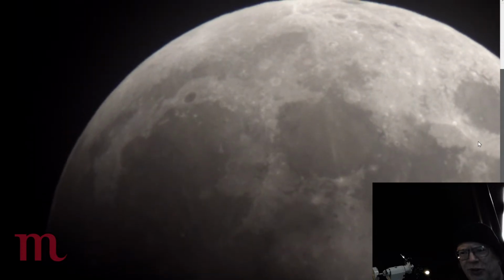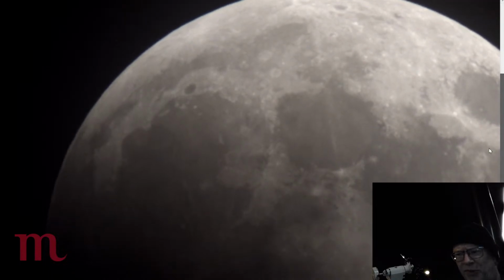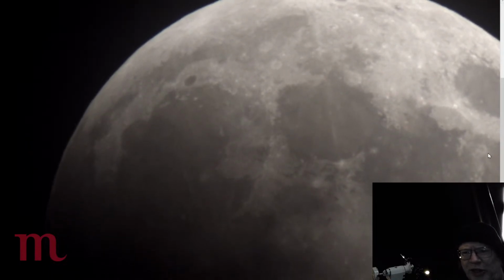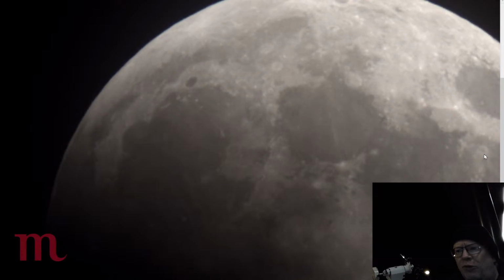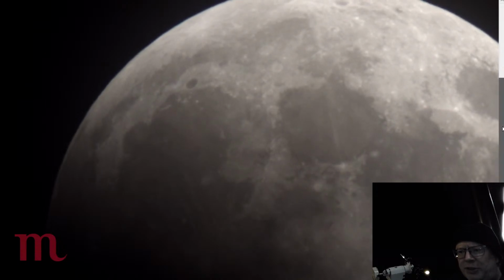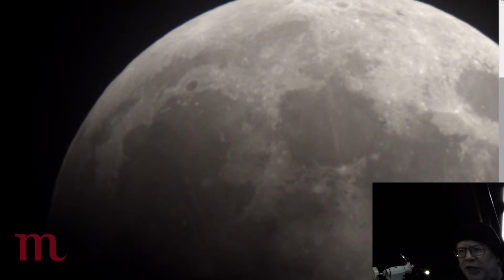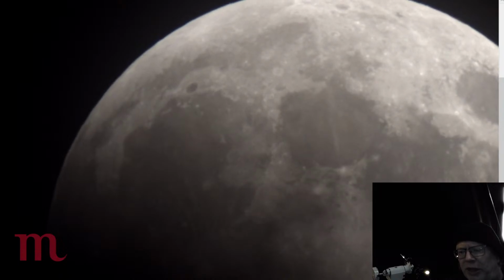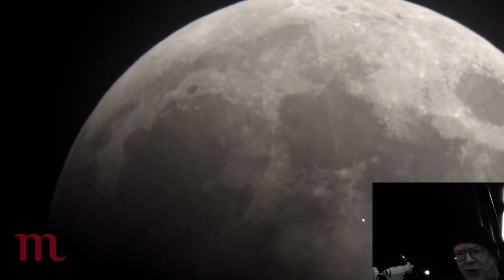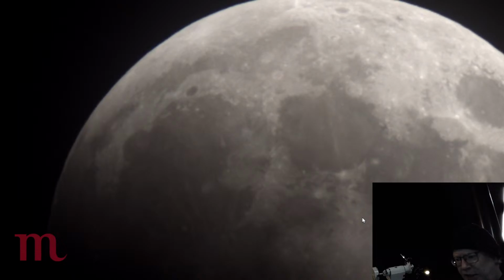Normally the full moon is just too bright to look at, really, and we don't see any of the shadows or anything that makes it look 3D. But during the lunar eclipse, the part that is not eclipsed yet is not terribly bright, and you can actually see the details quite a bit nicer.